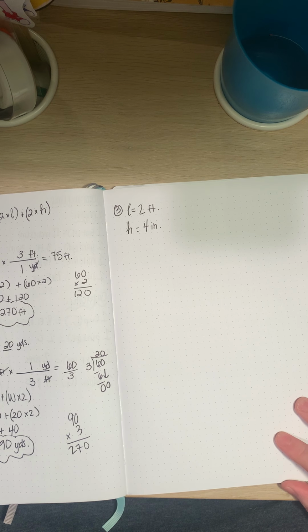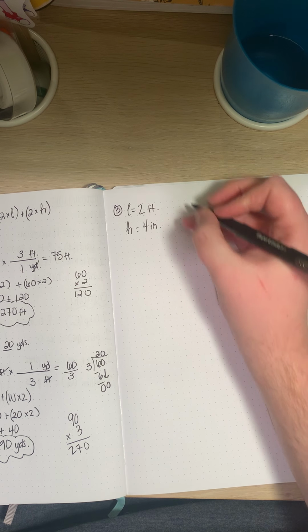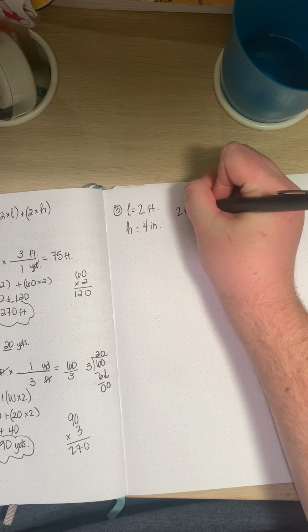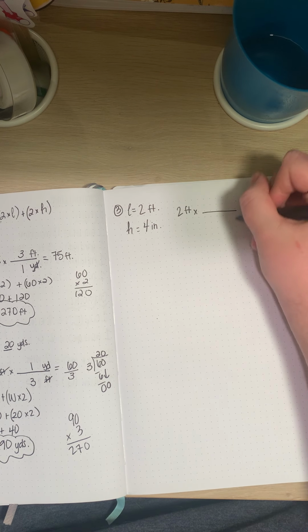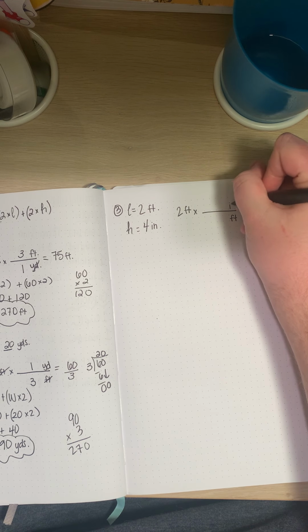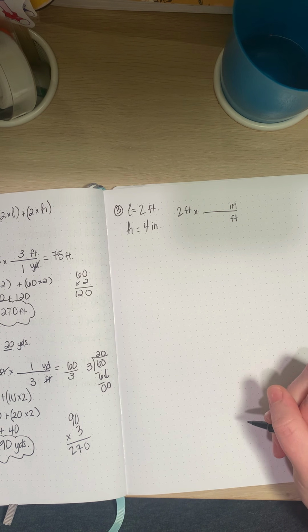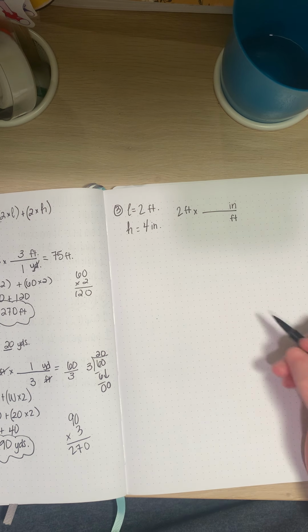Okay, so I need to get to either inches or feet. I personally am going to start with my feet and I want to get to inches. So 2 feet, I know I'm going to have feet down here for my unit and I'm going to have inches on top. So now I need to figure out how many feet and how many inches.